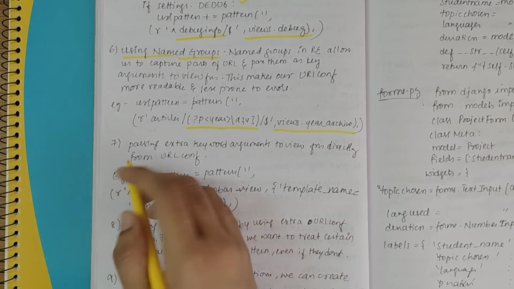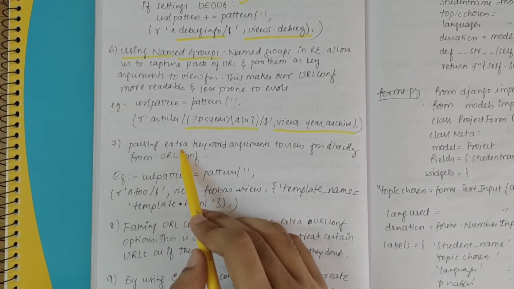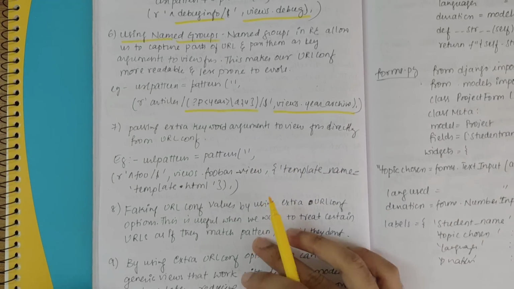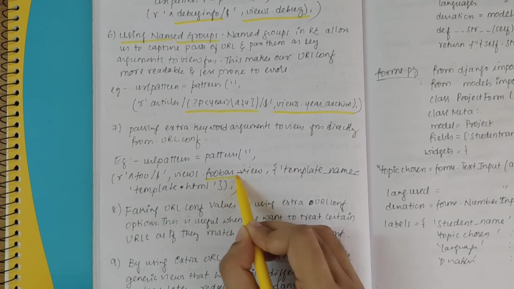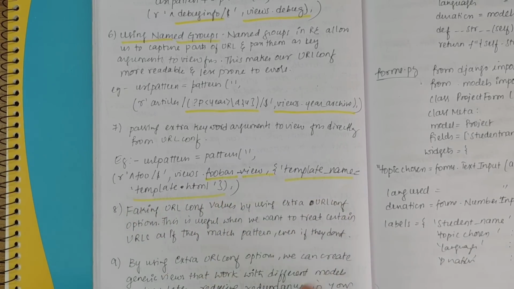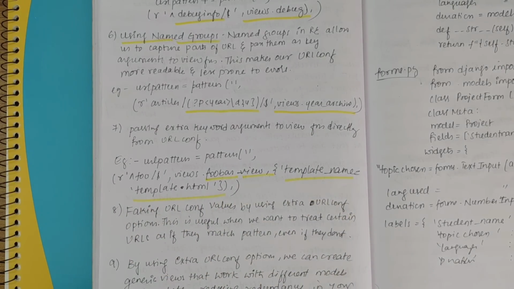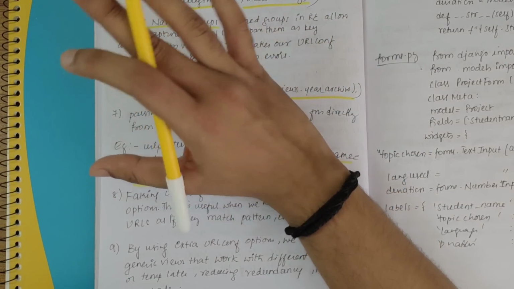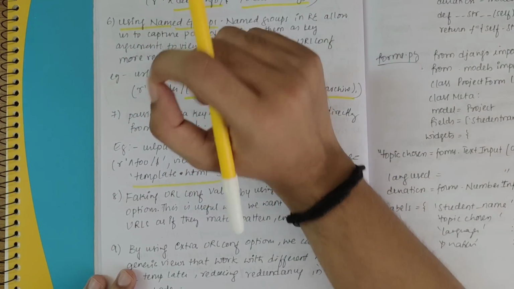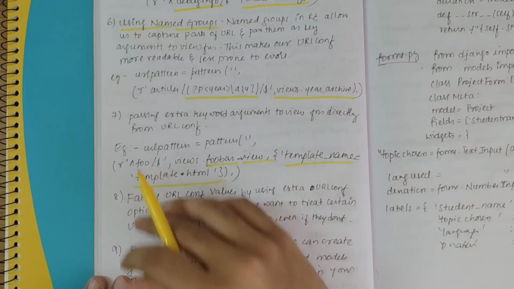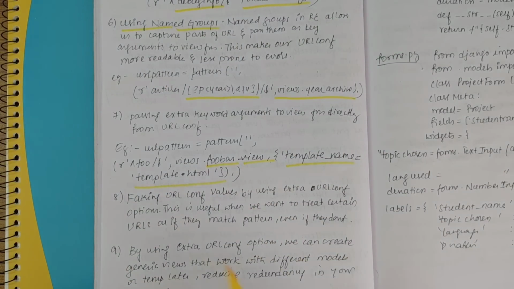Okay. Next, the 7th point I have is to pass extra keyword arguments to view functions directly from URLs. Here I'll be making use of foobar view, views.foobar_view, template_name equal to template.html. So here I'm passing an extra keyword argument to access the view function directly, right? If they have asked for 10 marks also, make sure you write examples for at least 6 or 7 points. After that, for the rest of the points you can just write the headings.